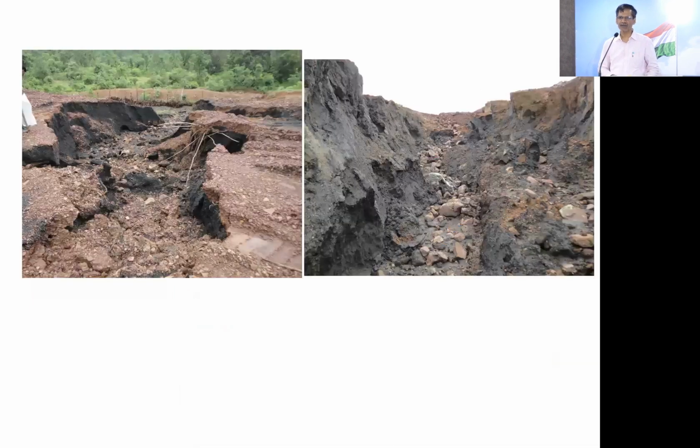So this is another example. This is the fly ash you are talking about. They covered it with natural soil. This is in another place in Chhattisgarh. One day there was a heavy rain, and the topsoil first started to move. Then, when the topsoil moved out, they made a big trench.